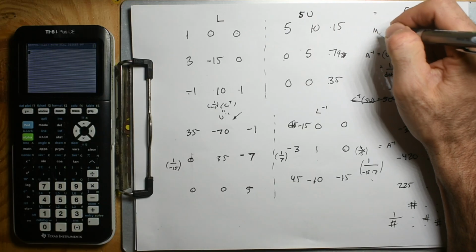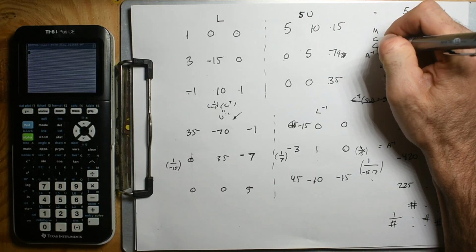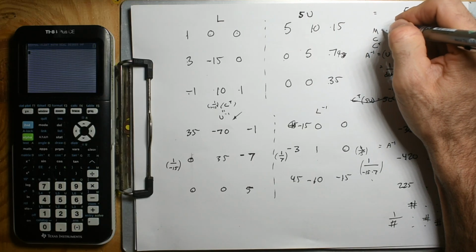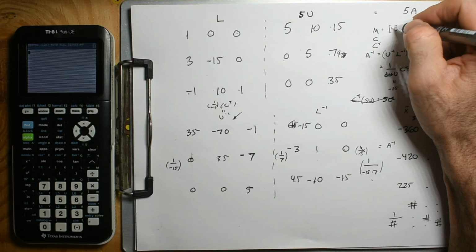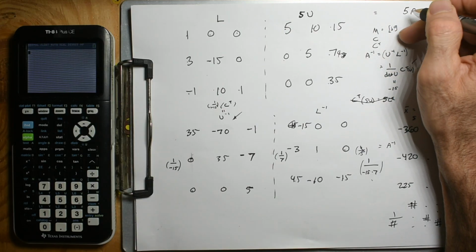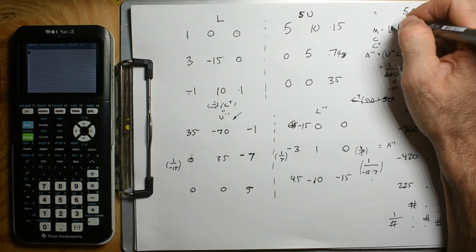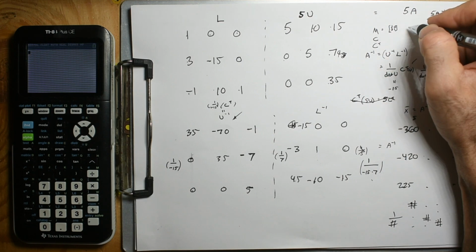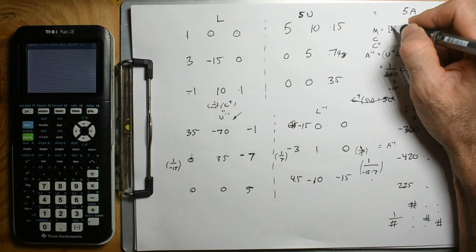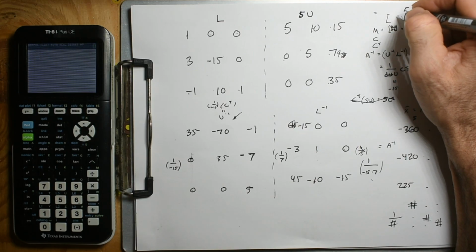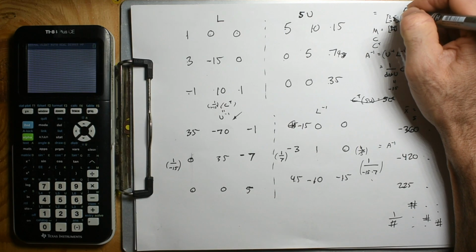So let's talk about minors, cofactors, cofactors transpose. Like, what's the minor of a 2 by 2 matrix? Well, let's say this is 0 and 0, but we just have like a 1 and a 1 here. So let's say 1 and 2, or 2 and 2. So we have a matrix that's 2, 2, 0, 0.